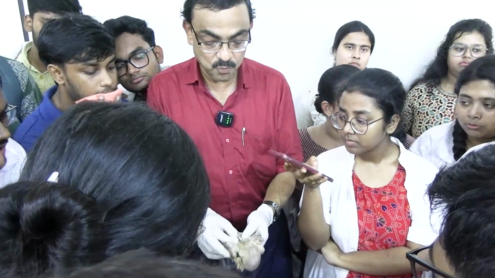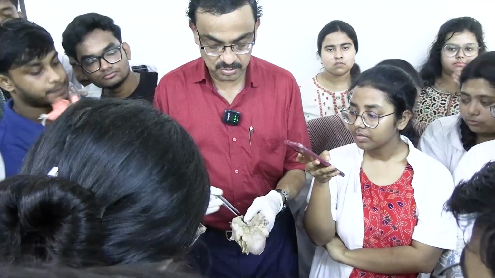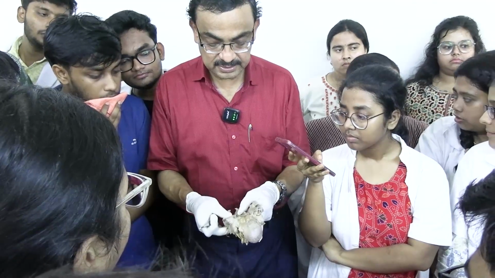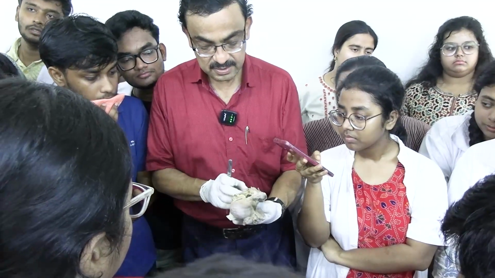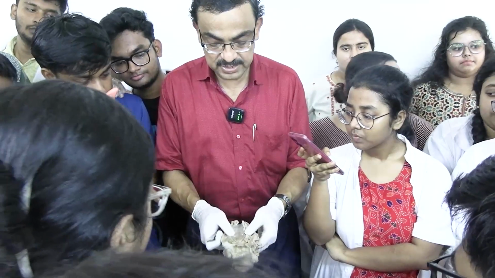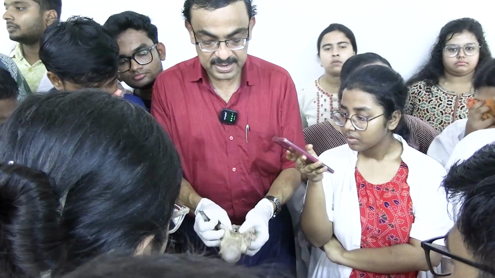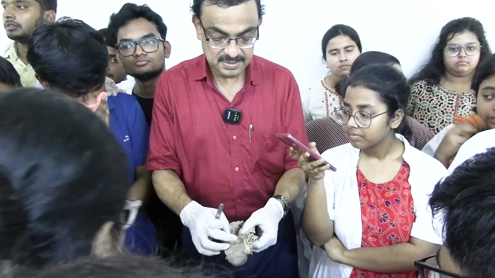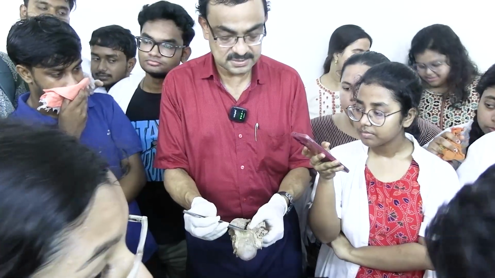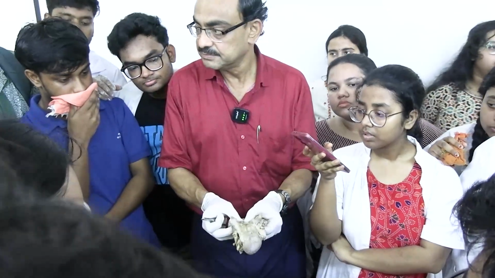What is the name of this fold? Aryepiglottic fold. Okay. We can find the thyroid cartilage, then we can get the cricoid cartilage. And within the laryngeal cavity, this is the inlet of the larynx. It is bounded by epiglottis, aryepiglottic fold and arytenoid cartilage.